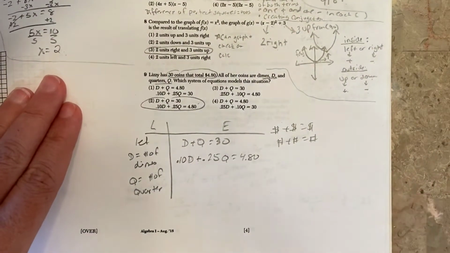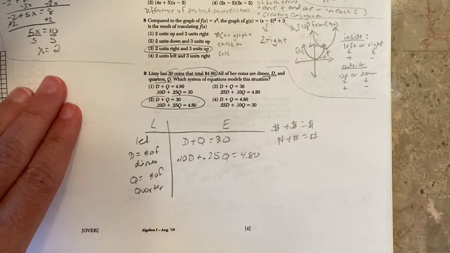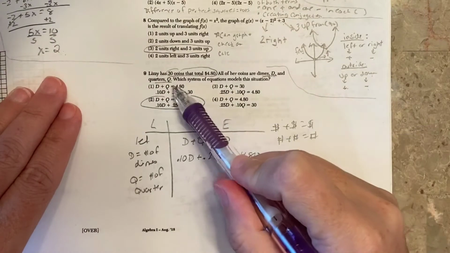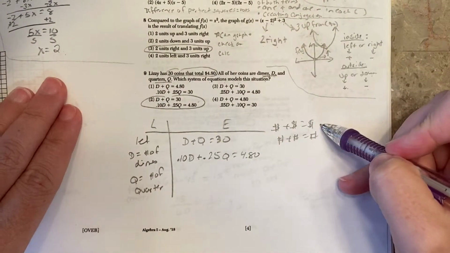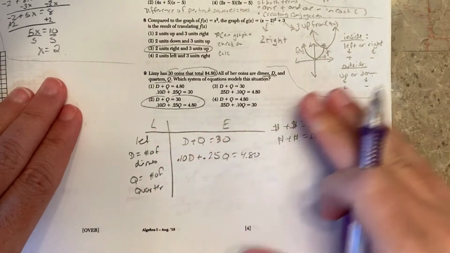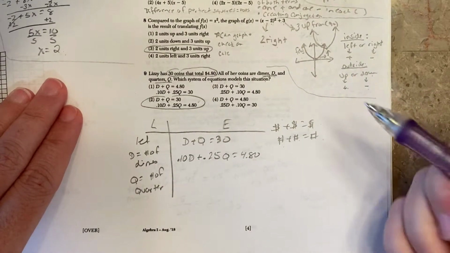All right, number 9, Lizzie has 30 coins that total $4.80. All of her coins are dimes and quarters. So dimes are D, quarters are Q. Which system of equations models a solution? So basically you have to know money plus money equals money, number plus number equals number, but you don't have to actually solve it. Okay, you just kind of come up with the equation.